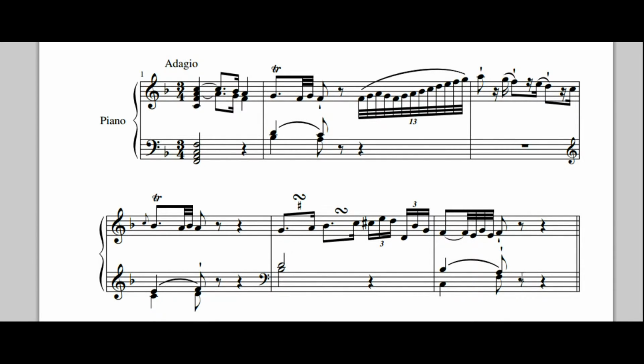It ends with a perfect authentic cadence, going from a C major minor 7th chord, the dominant 7th, to a 1 chord. Both of these chords are in root position, and the top voice ends on the tonic, making it a PAC. Let's listen to it again and notice the different feel of the 6 chord deceptive cadence and the perfect authentic cadence.